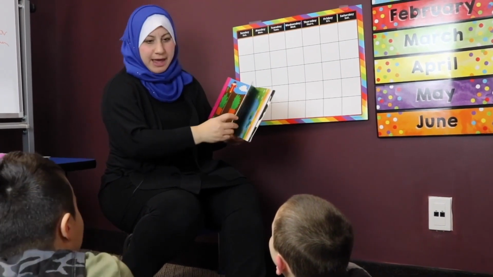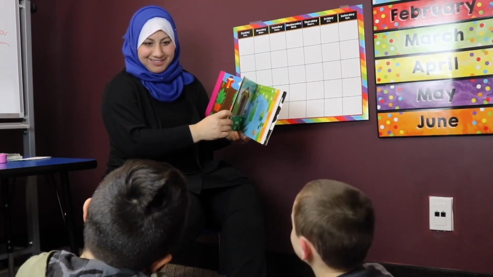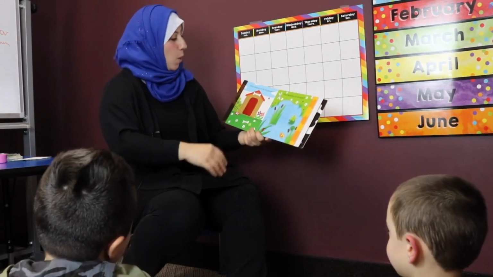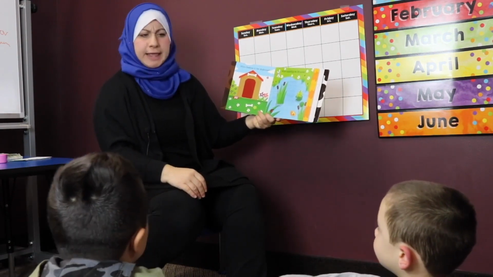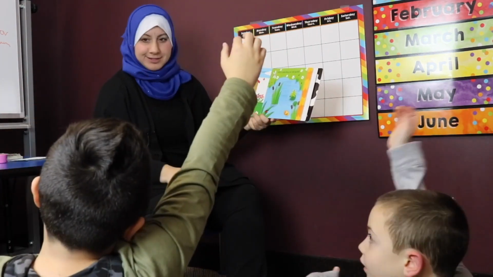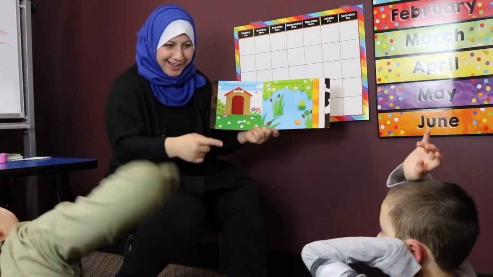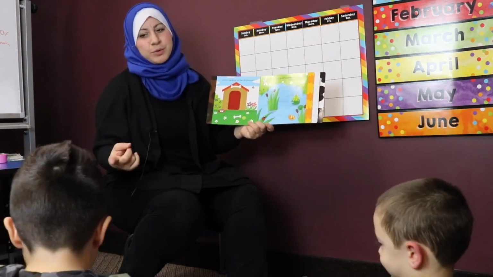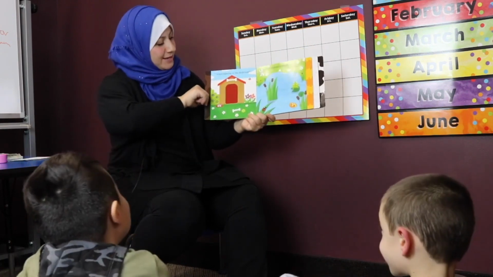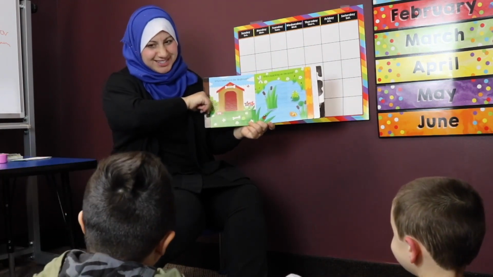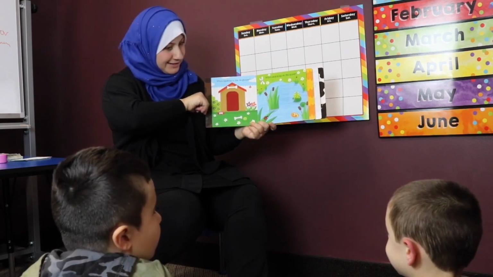What sound does the pig make? Oh, it makes the sound oink. Oink, oink. Who's barking in the doghouse? Oh, you just gave us the answer. Well, I didn't write this book. Who do you think? The dog. What color do you think this dog is? Brown. Do you think he's brown?